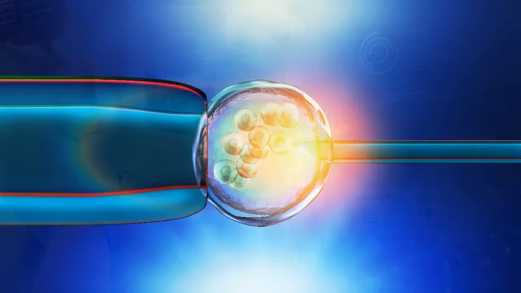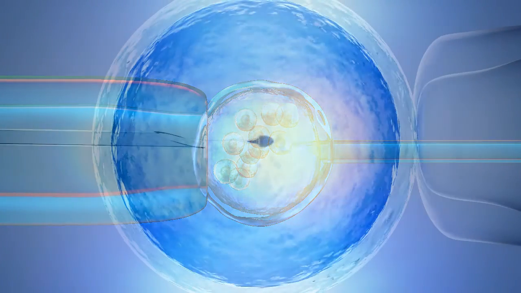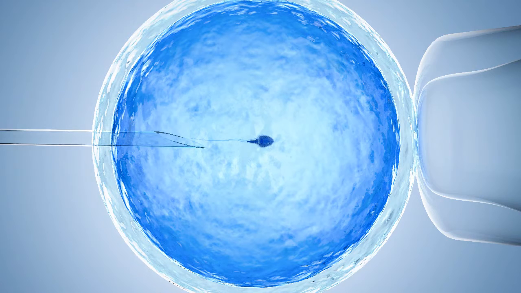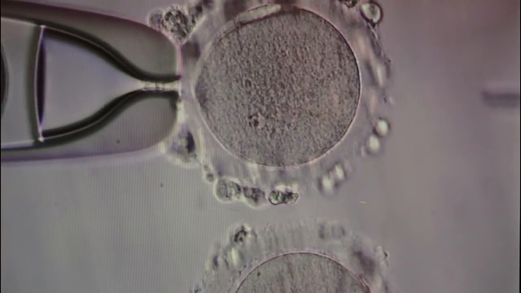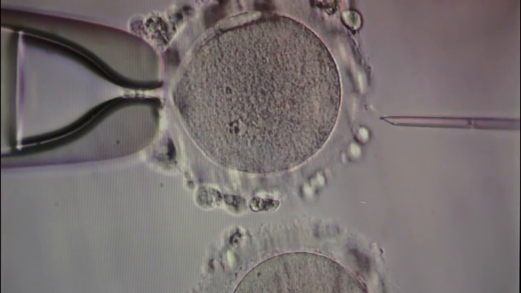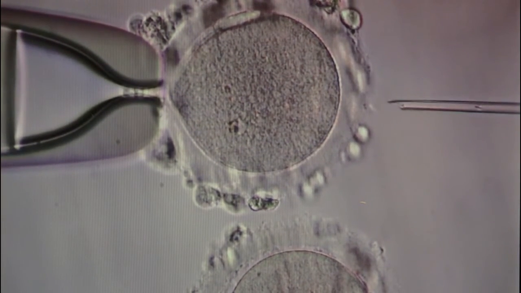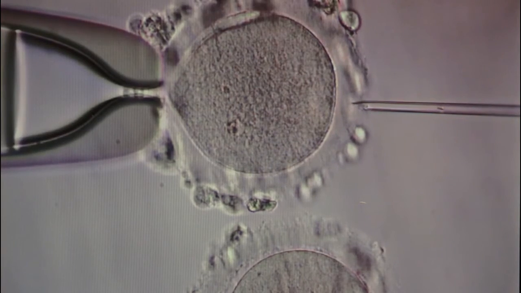Fertilization and embryo culture. After the eggs are retrieved, they are checked for maturity and quality in the laboratory. Mature eggs are placed in IVF culture medium and transferred to an incubator, waiting for the sperm to fertilize. Fertilization can be conducted by insemination, where motile sperm are placed together with oocytes and incubated overnight, or by intracytoplasmic sperm injection, when a single sperm is injected directly into each mature egg.